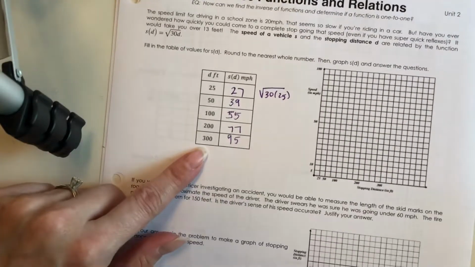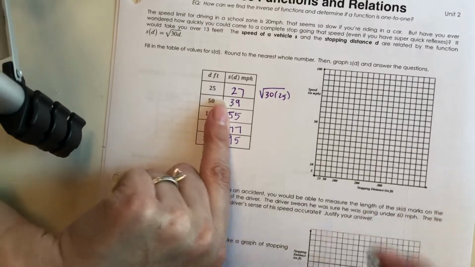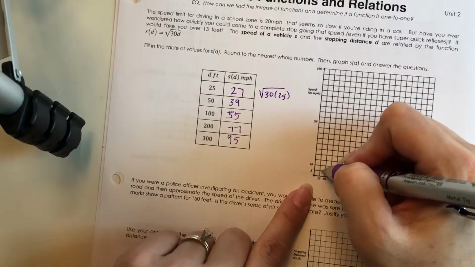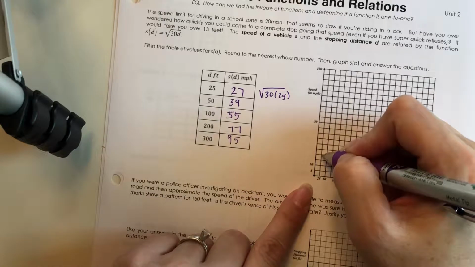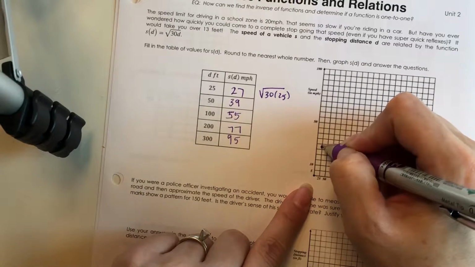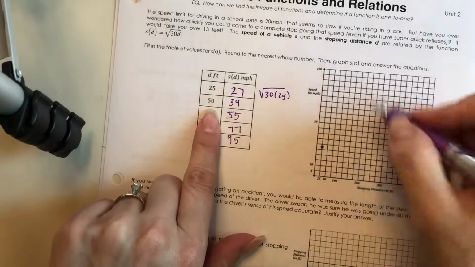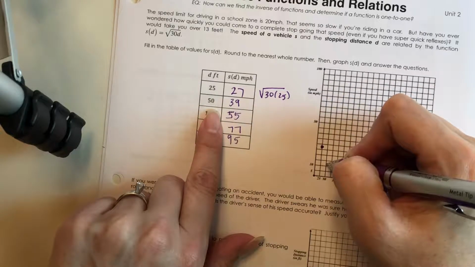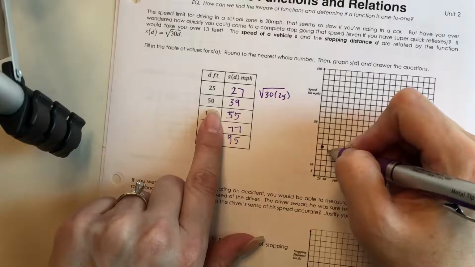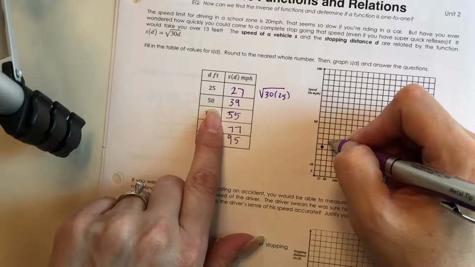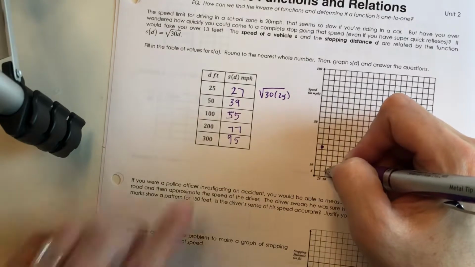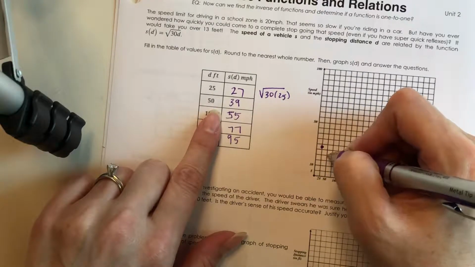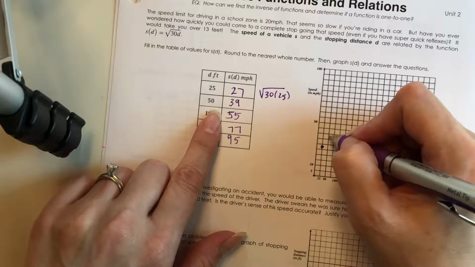So we're going to plot these points on our graph. So 25 on X, 27 on Y. So it's there. We have ordered pair 50, 39. Let me count that again. All right, 50 and 39. So counting by 5s, 5, 10, 15, 20, 35, 40. So it's right there.